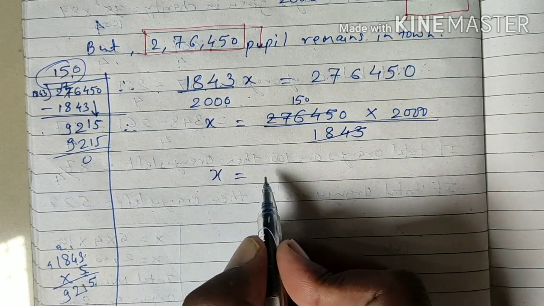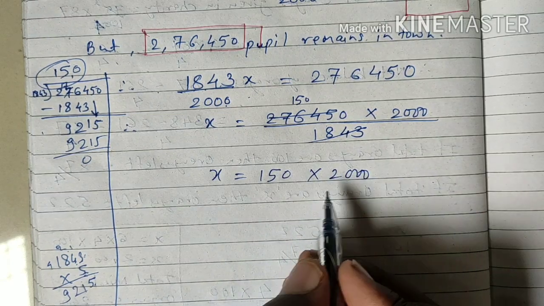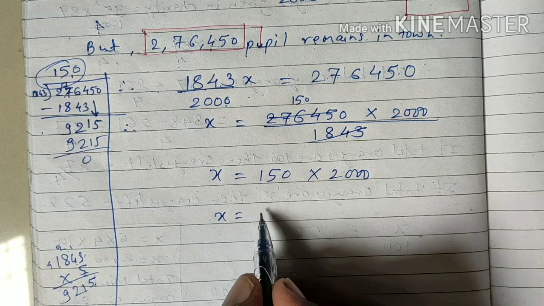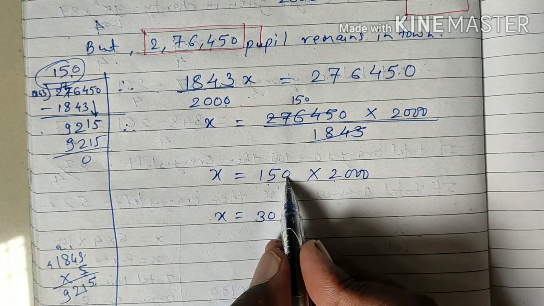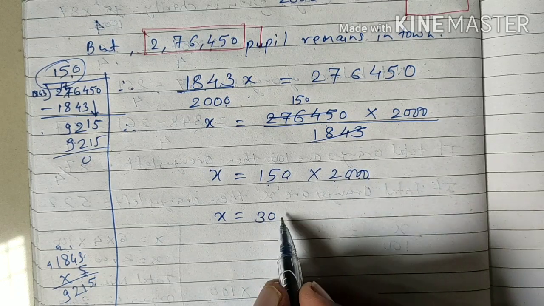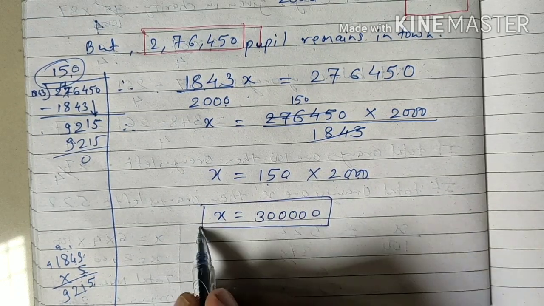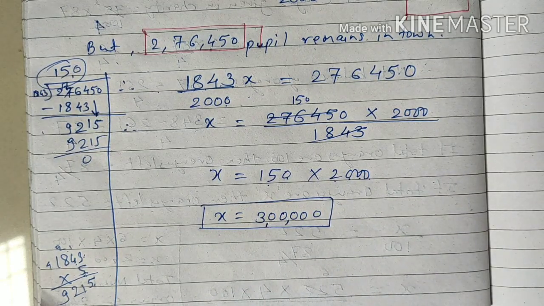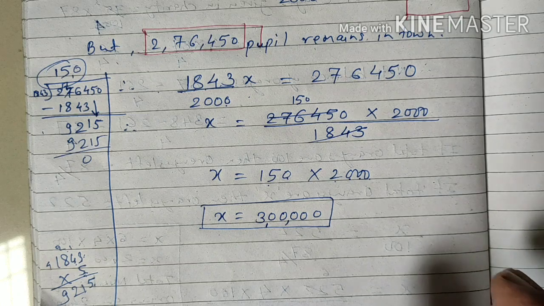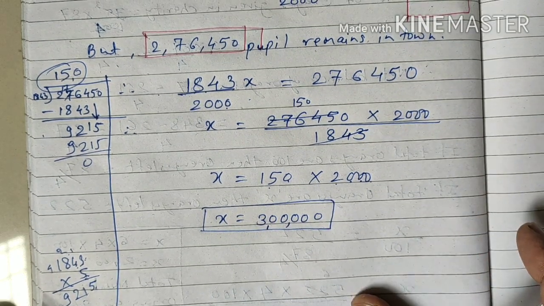So to get the value of X, 150 multiplied by 2000. When we multiply this, 2 into 15 is 30, and 4 zeros. Okay, so that means the actual population of the city, or we can say town, is 3 lakh.